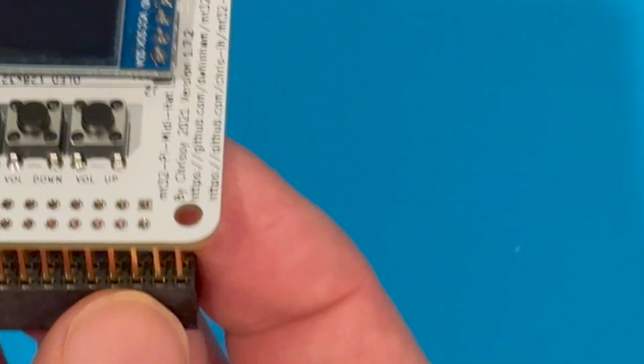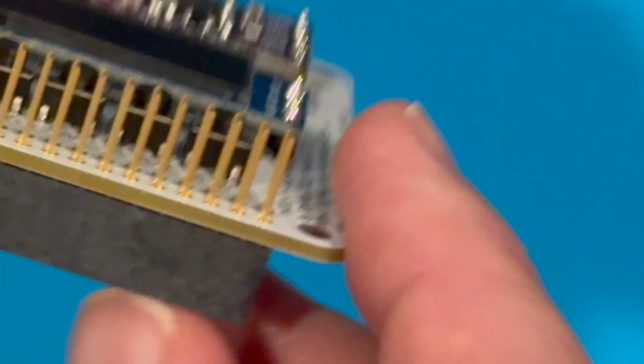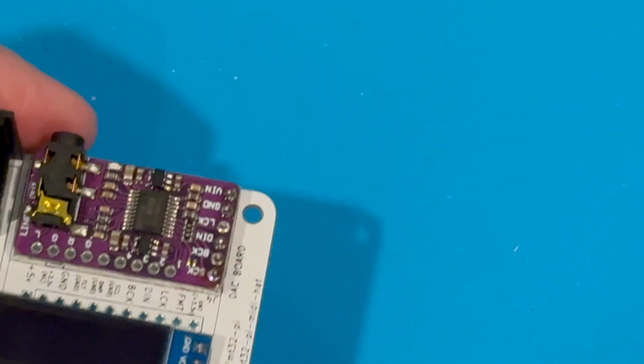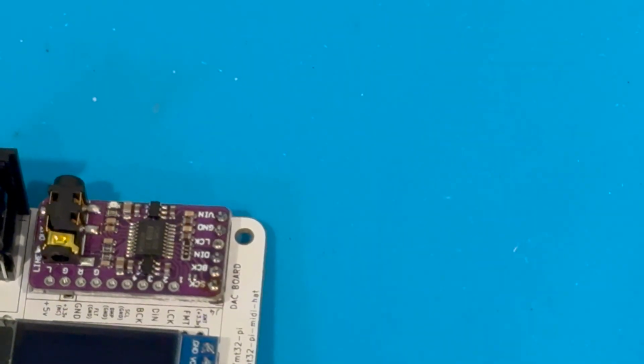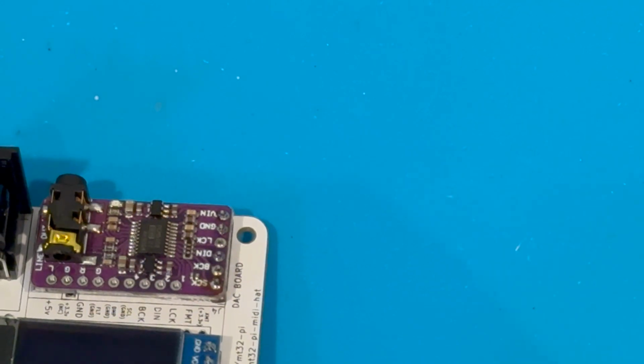Last part, we get the header in place. These, wow, those pins are long. I'm gonna have to trim those off. But nonetheless, we're good. Just solder in one in place in each corner.